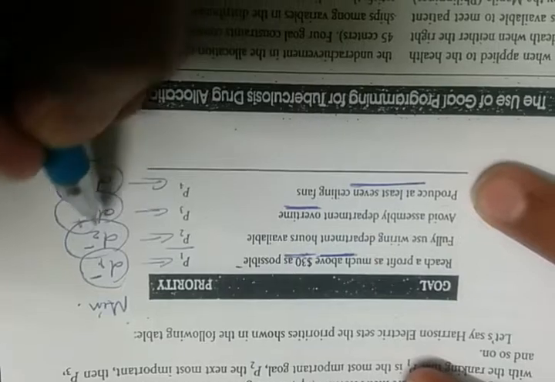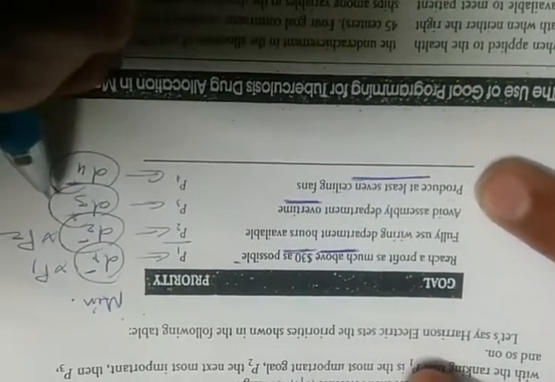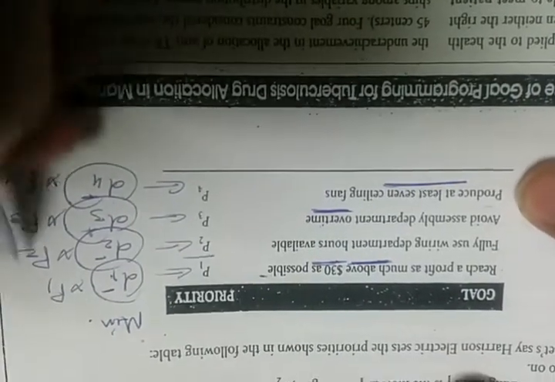Now these are what I need to minimize, and the priorities associated with them are P1, P2, P3, P4. So what I will actually minimize is d1 minus times P1, d2 minus times P2, d3 plus times P3, and d4 minus times P4, with addition signs between them.